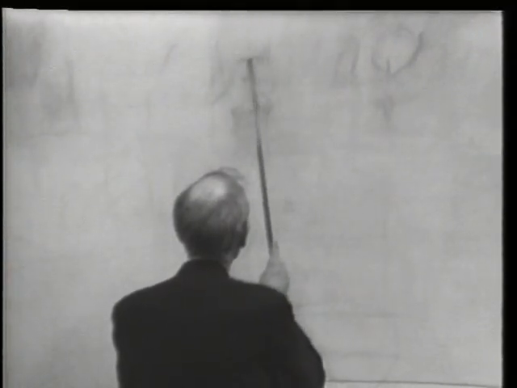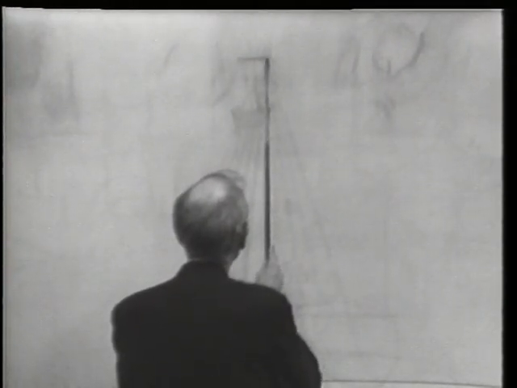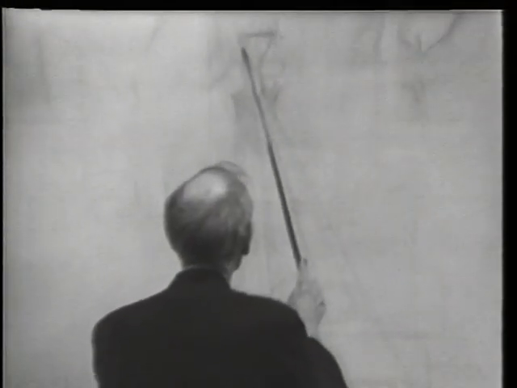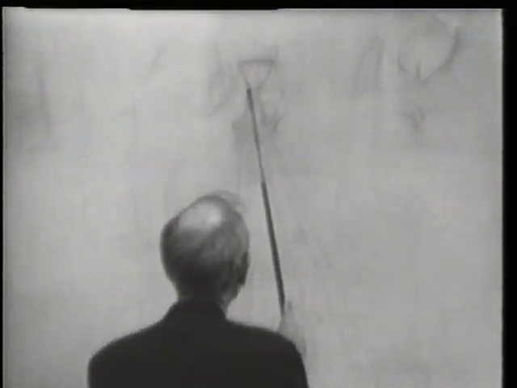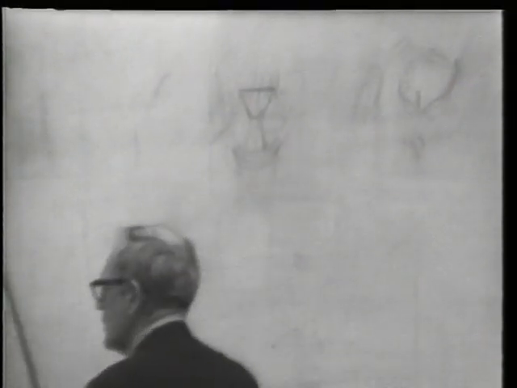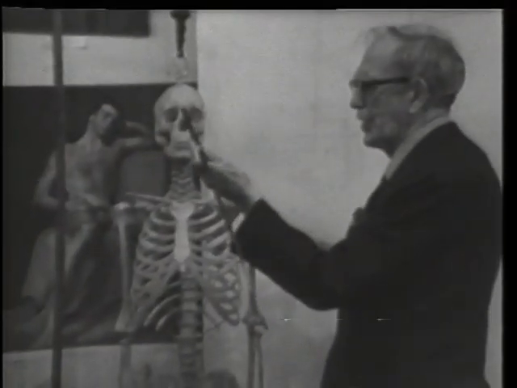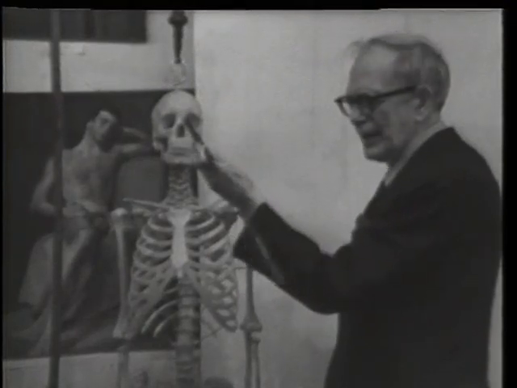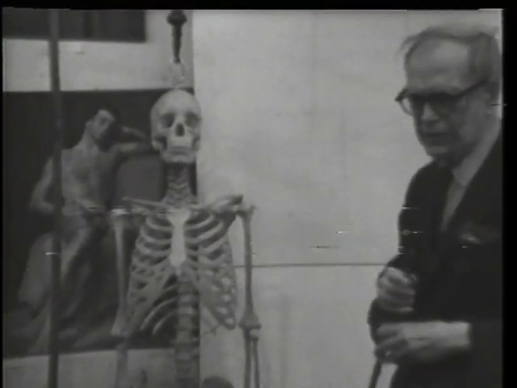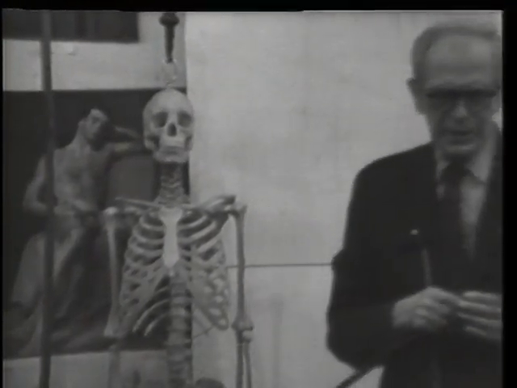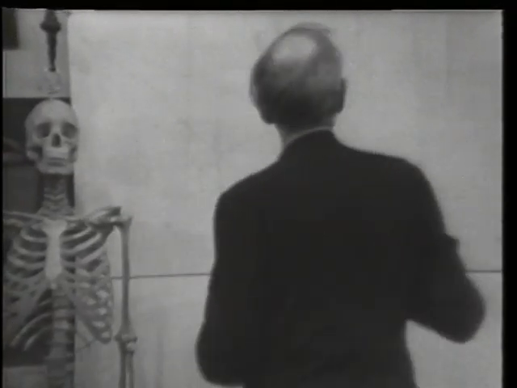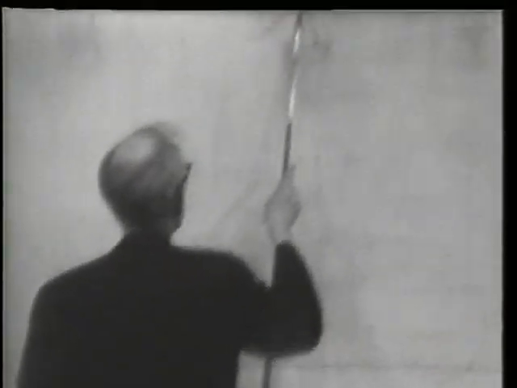Let's start with the glabella. And for those who don't know what that is, it is this little keystone there, a down plane, takes shade. The light comes from above, the glabella. That moves immediately into the nasal bone, about the same length.